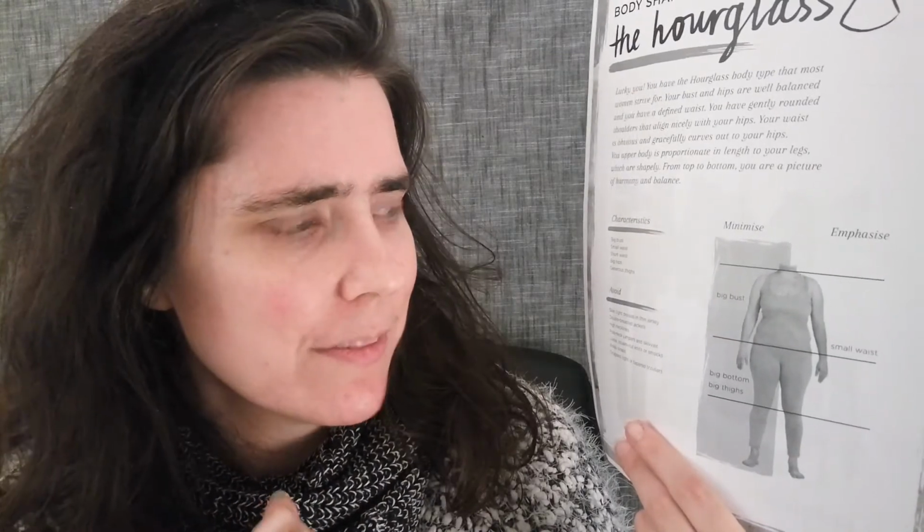And finally, we have the hourglass shape, which is supposedly the most desirable shape, but I think if you dress well, you can love every shape that there is.